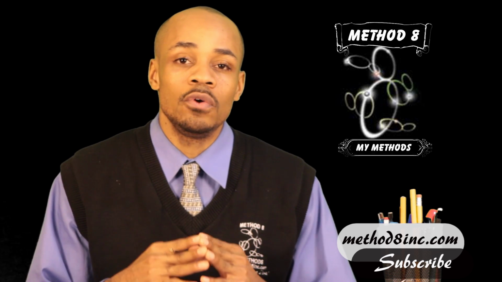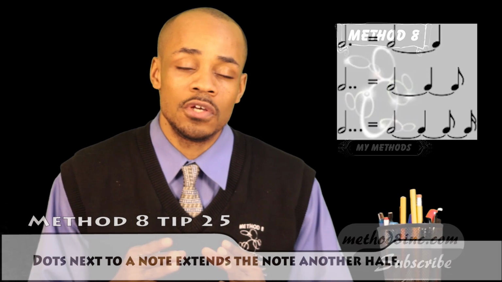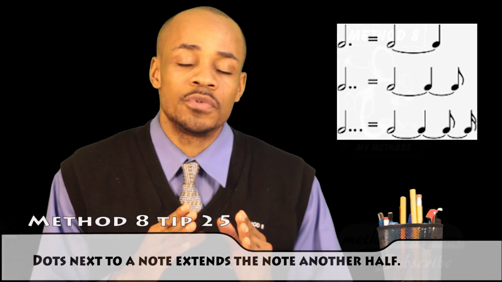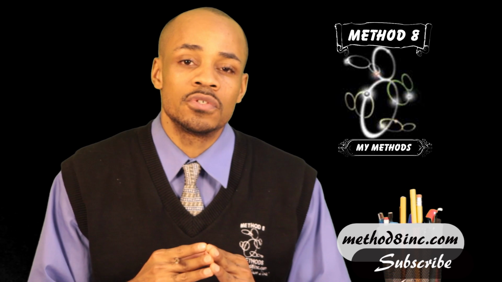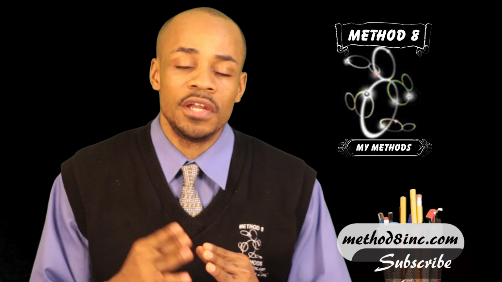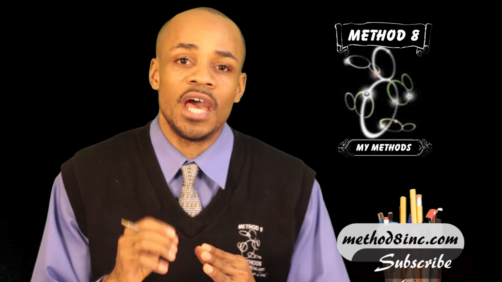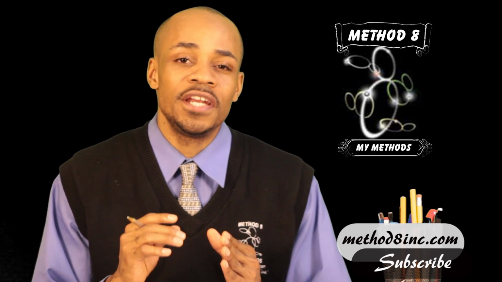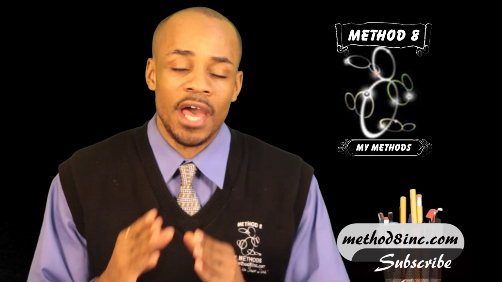Now to do that, you also can add dots to these notes. So that means you can add a dot and a symbol to represent a measure of music as well. So say for instance, if you take a whole note and you put a dot next to it, that dot represents a half of a note. So one whole note with a dot next to it will equal one half of a note.